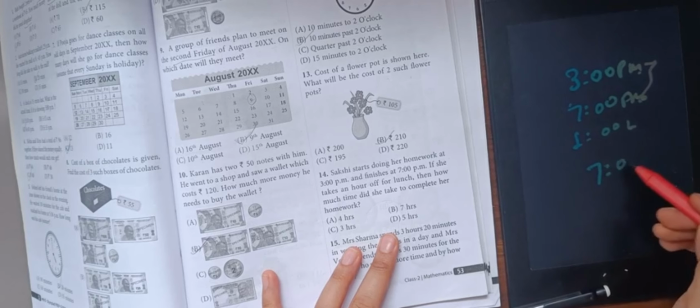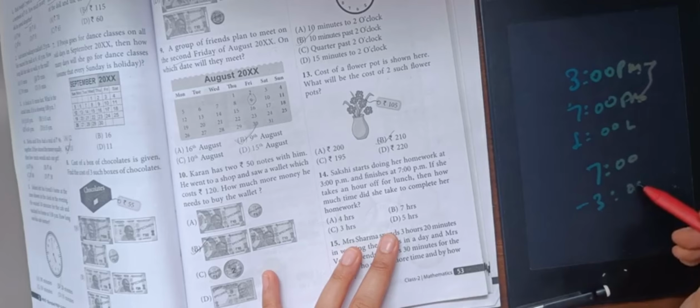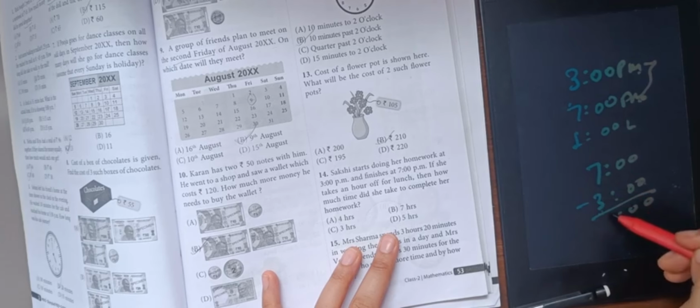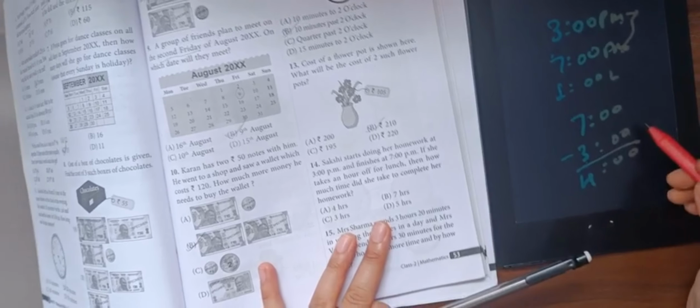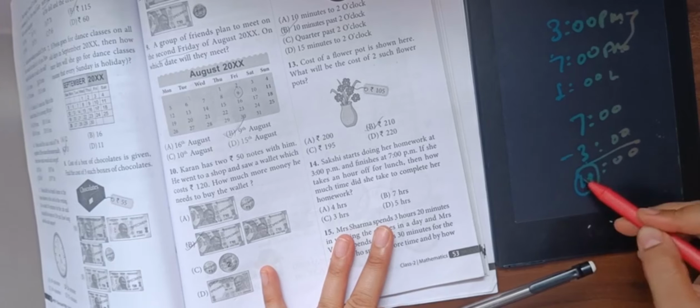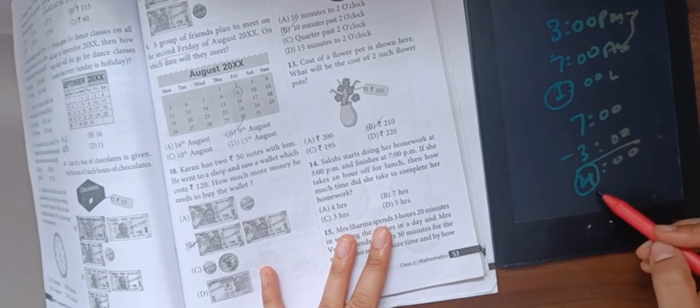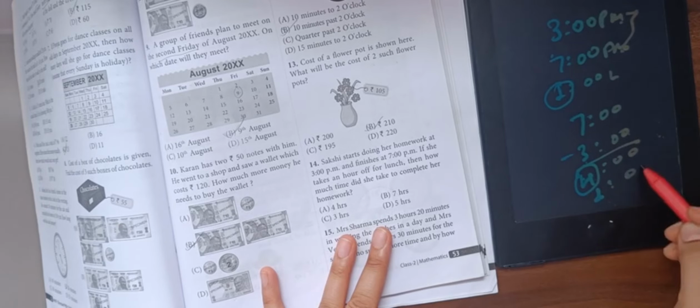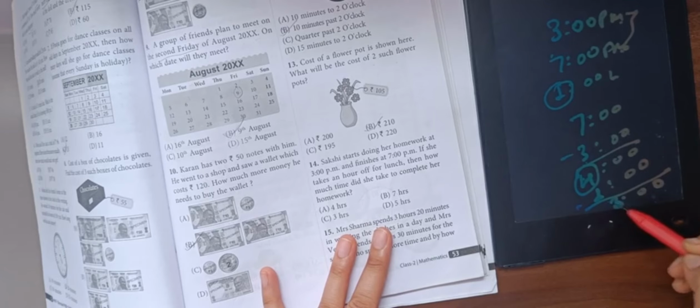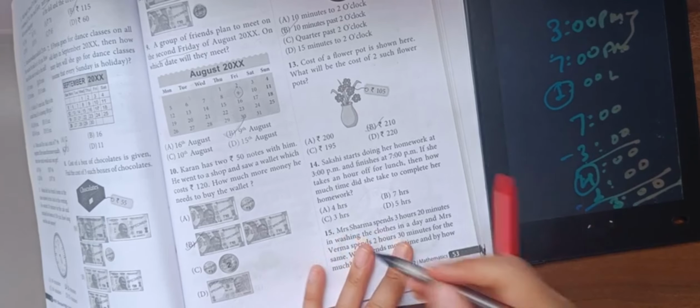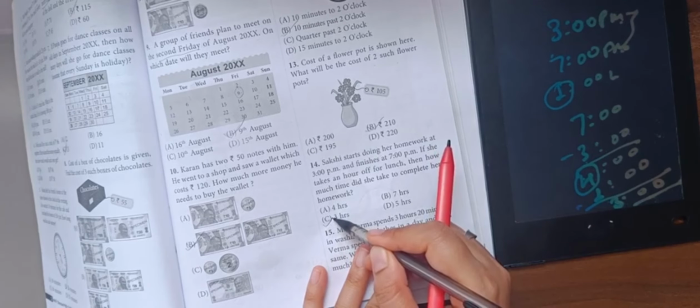So 7 minus 3 is 4. So 4 hours she took for homework. Now 1 hour we need to remove because she took lunch, so she didn't work in that time. So 4 minus 1 is 3. So in total she took 3 hours.